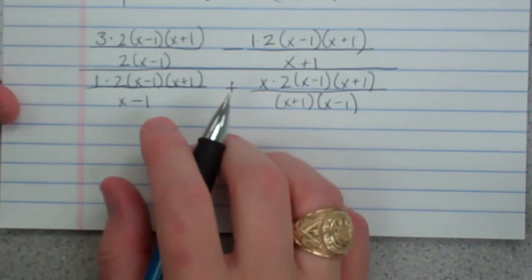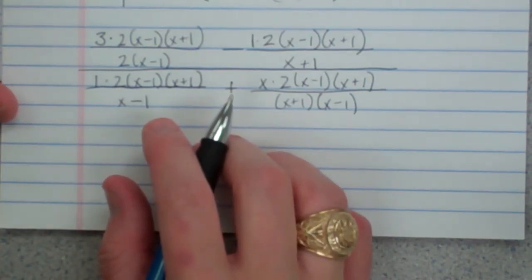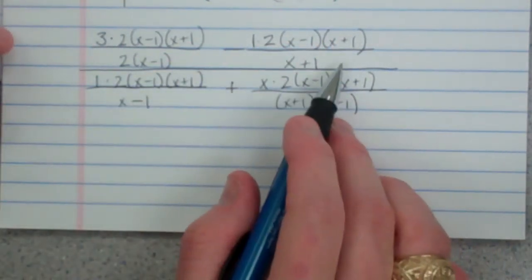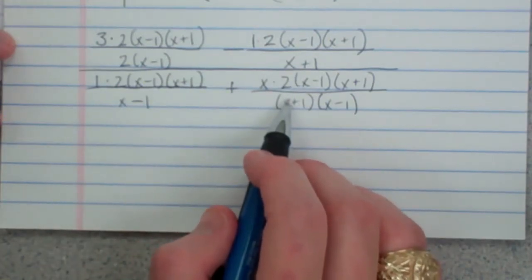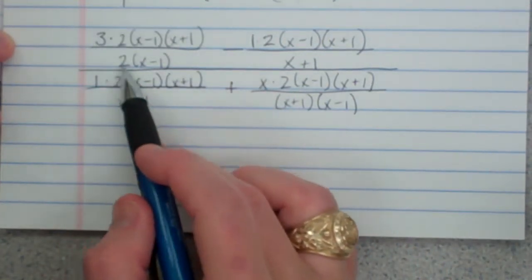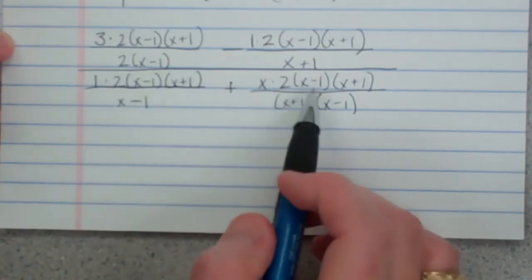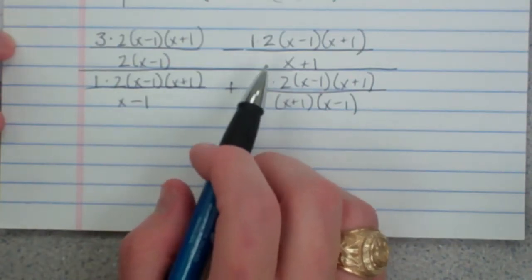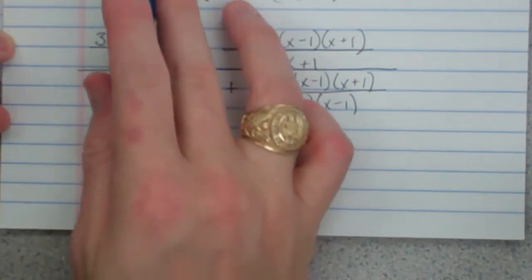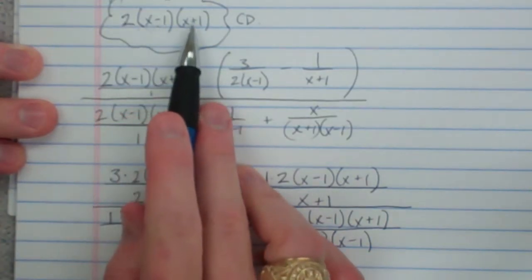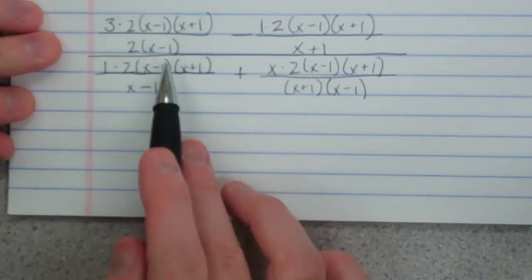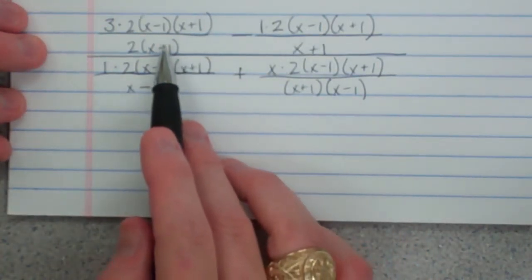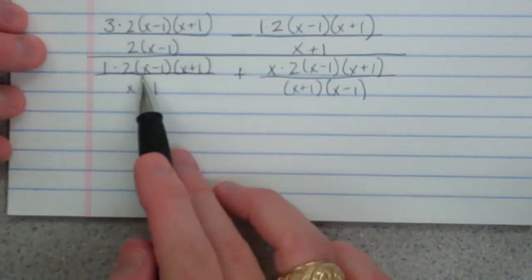Now comes what I think is the fun part, and I think it's the fun part because I'm kind of a big nerd, but I like to clean things up and organize things. And the great thing about this is we're about to get to clean this up quite a bit. So I'm going to look at each separate fraction. There's 4 of them, remember? And I'm just going to cancel out everything that I can. And if you found the correct common denominator, which ours, if you remember, was 2 times x minus 1 times x plus 1, and you'll see it right here, right here, right here, and right here. If it is the correct common denominator, it should cancel out every denominator.